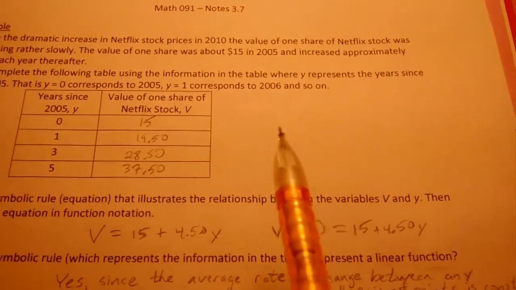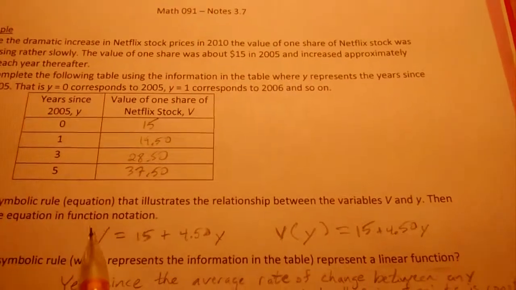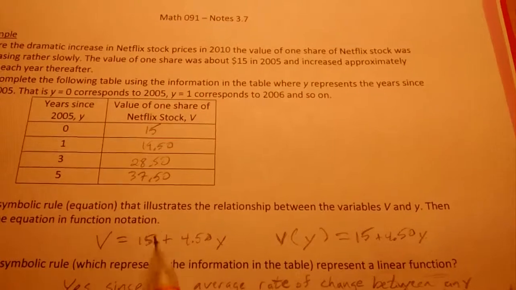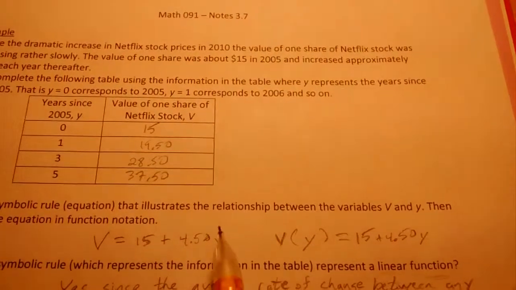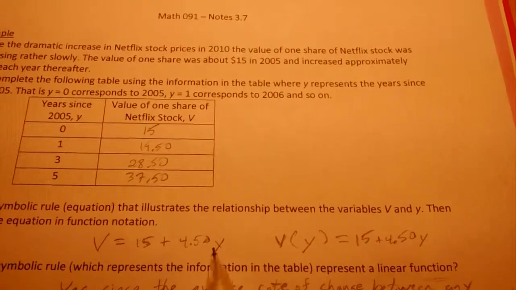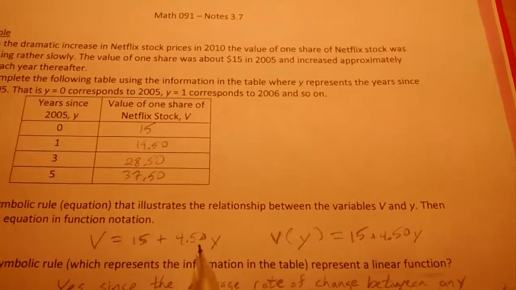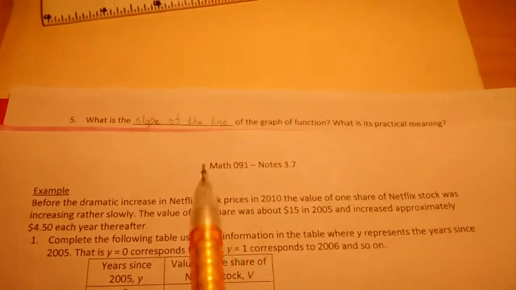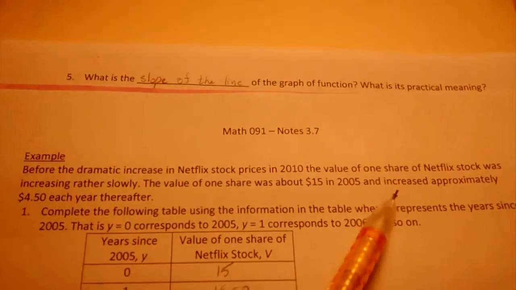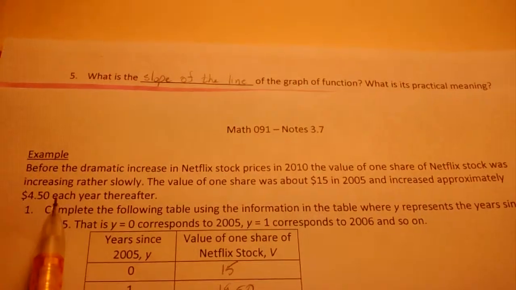When a linear function, the symbolic rule for it, has the output variable isolated by itself, then this right-hand side reveals to us the slope, which is the coefficient of the input variable and something else. But this coefficient here, this is the slope. So it appears there. It also appears here in the actual statement of the situation that the value of one share increased 450 each year.